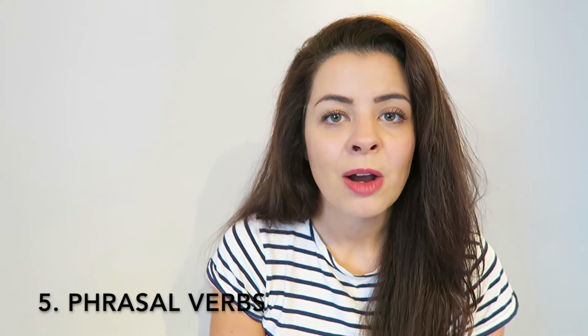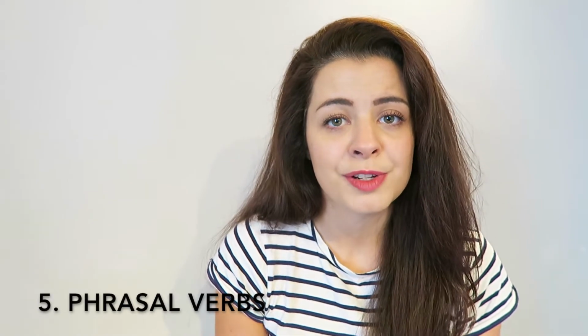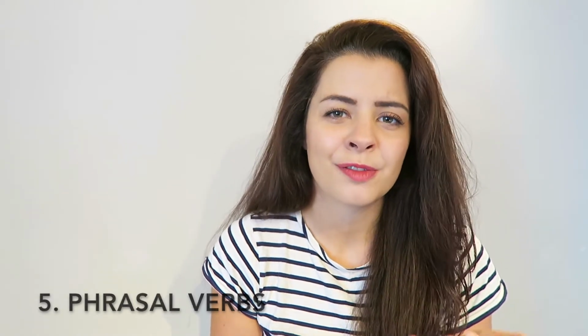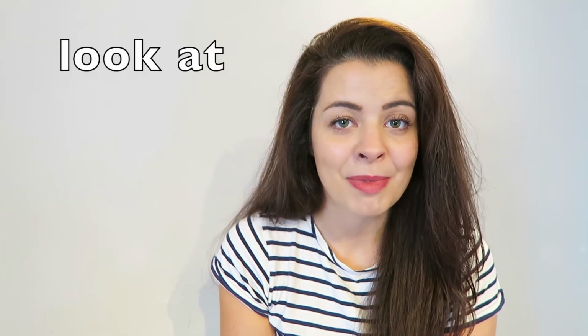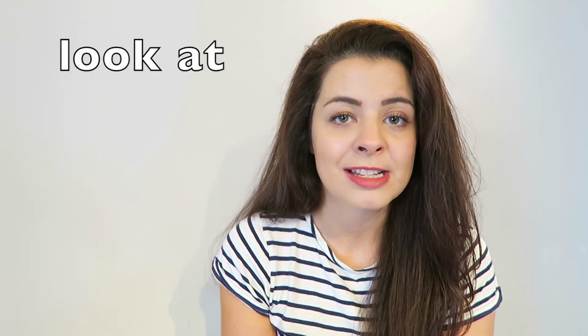So number 5, phrasal verbs. Now many people know lots of different verbs, but they don't know all their different forms, especially if we're thinking about phrasal verbs where the prepositions added to the verbs can really change the meaning and the context. If we said "look at" something using the preposition "at," it would mean focusing your attention and your eyes on something. For example, right now I'm looking at the camera.